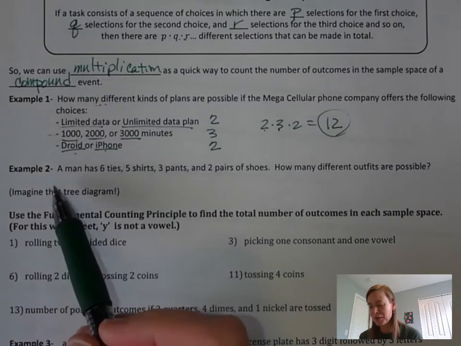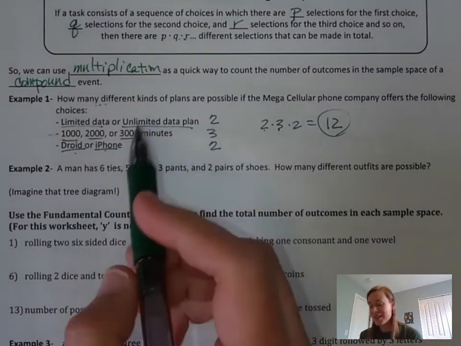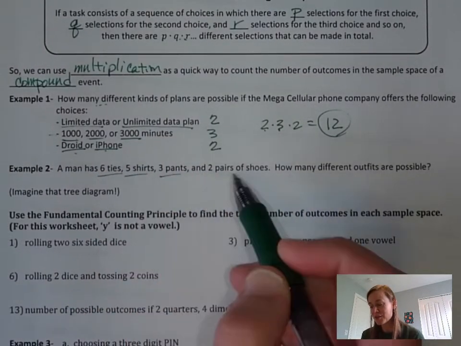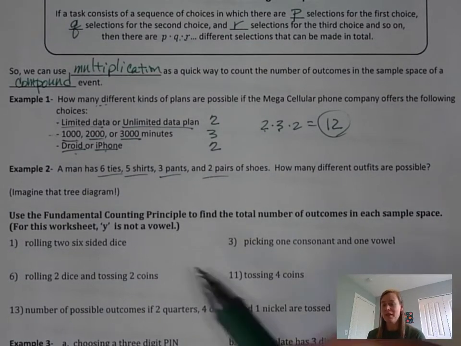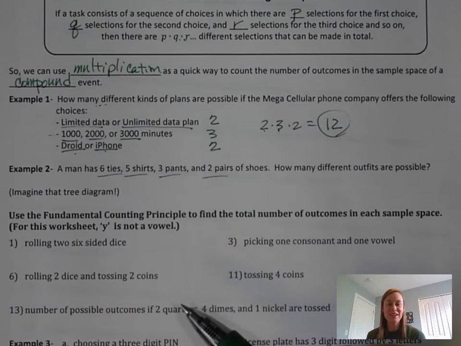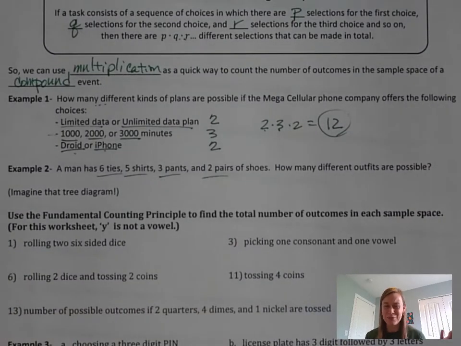All right, example number 2. A man has 6 ties, 5 shirts, 3 pants, and 2 pairs of shoes. How many different outfits are possible? And then it says, imagine that tree diagram. I mean, really, it would get kind of messy. It would be huge. It would take up your whole paper, and it'd be a huge pain. So let's just skip that.